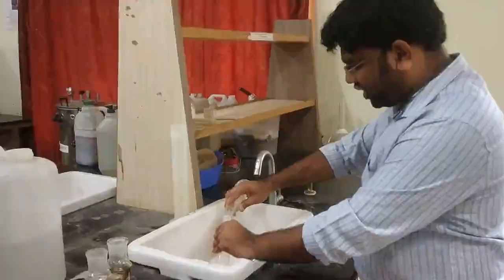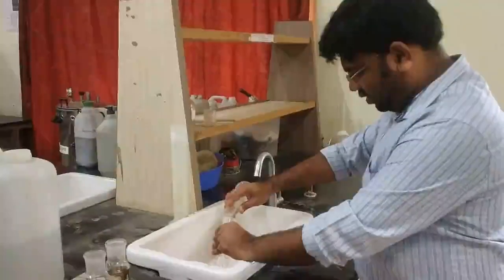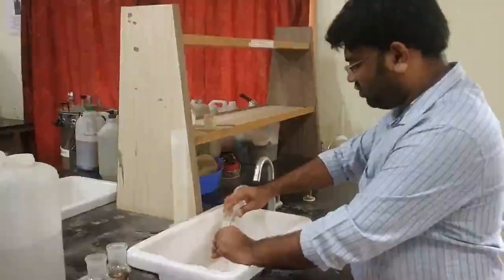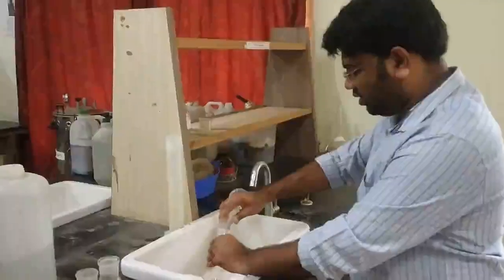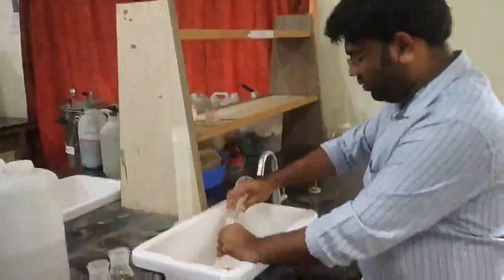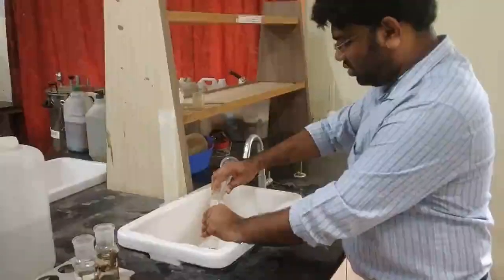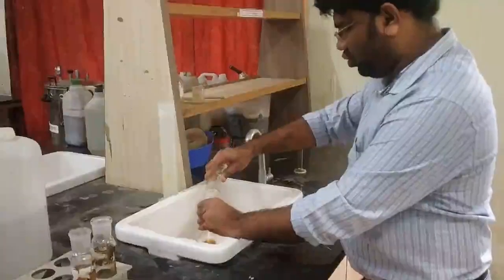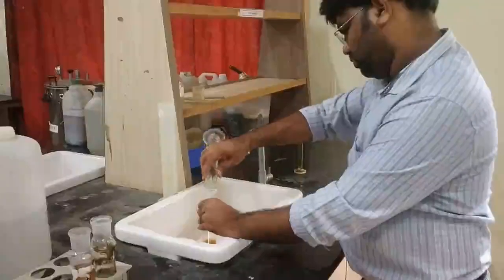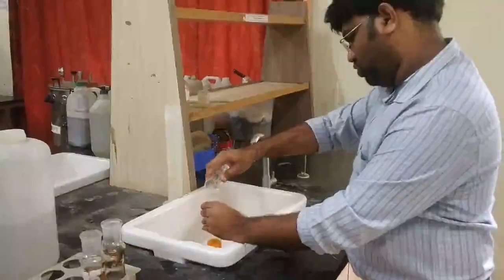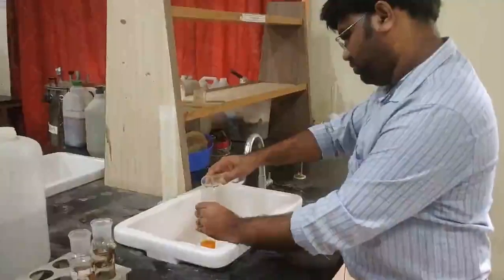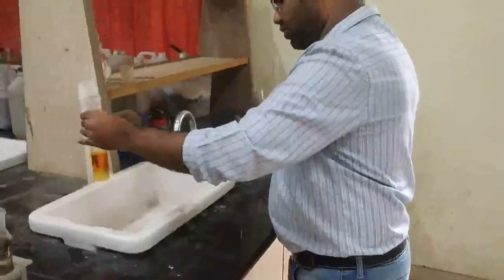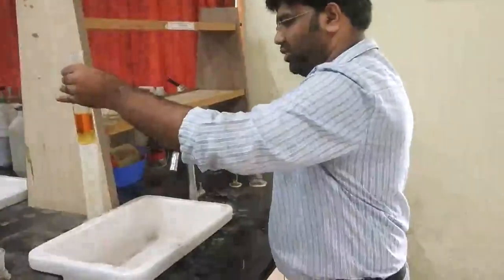No stirring, nothing is to be done, right? If you do stirring, the reaction will take a violent turn, and the liquid will come outside. So you can see the change that has happened.